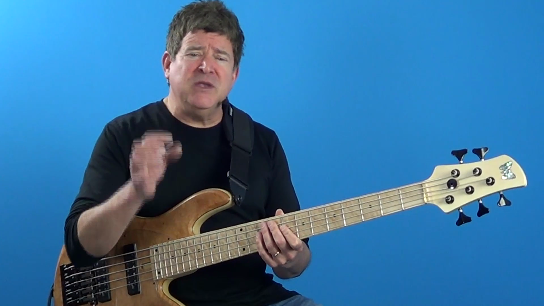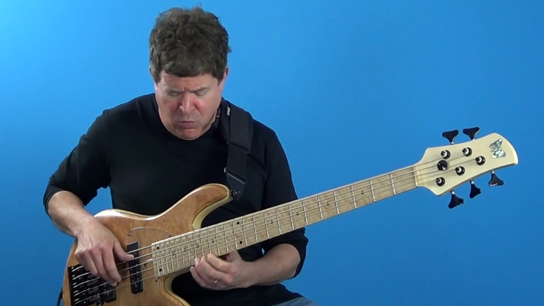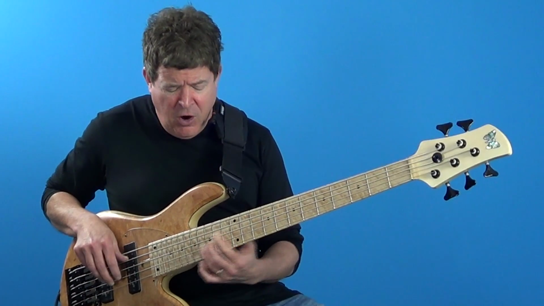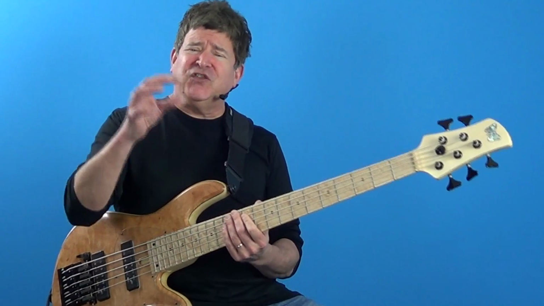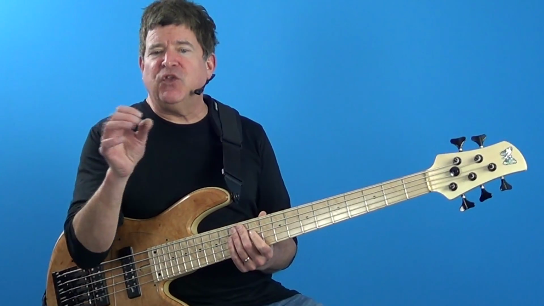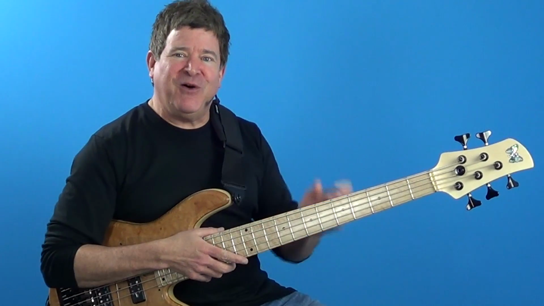motif and playing it on beat 1 and then beat 4. So if we do that on 2, 3, 4, 1, 2, 3, 4, 1, 2, 3, 4, 1. And then what this does is carries us back into those last two bars where the emphasis goes back to the downbeats of the bar.